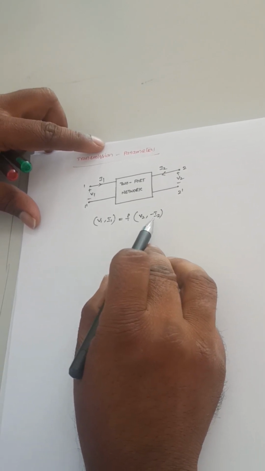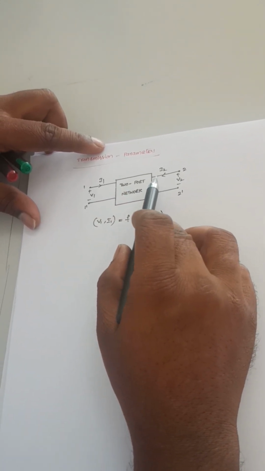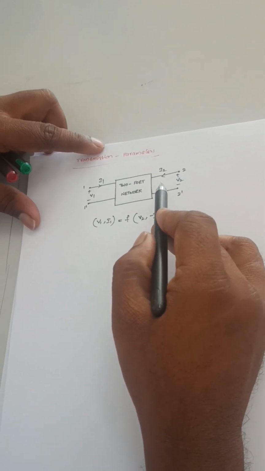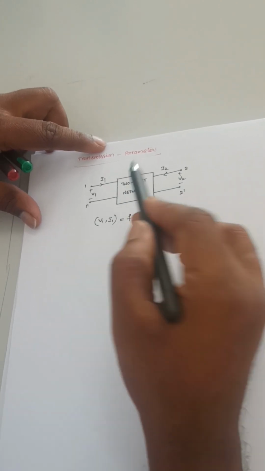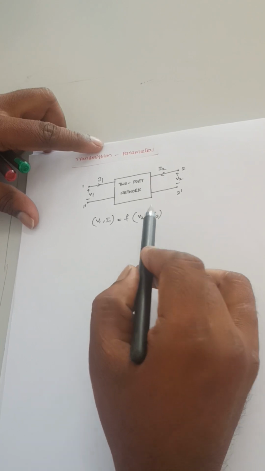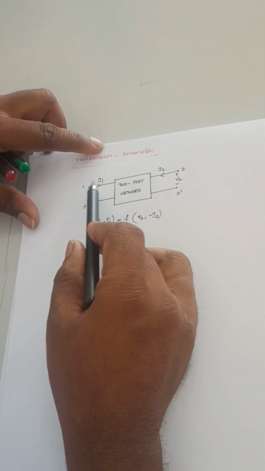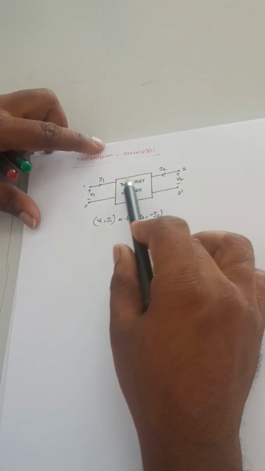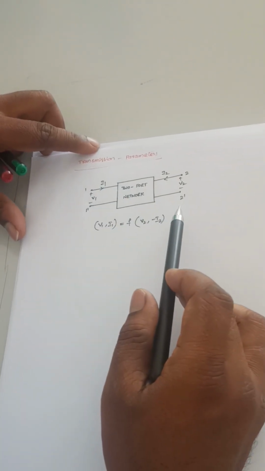This minus sign is because the actual direction of the current is from left to right, but the conventional direction of the two-port network current here is from right to left. So I need to take this negative sign for this current. Actually, it will act as a source and it will act as a load, and it is a transmission line if you consider these transmission parameters.